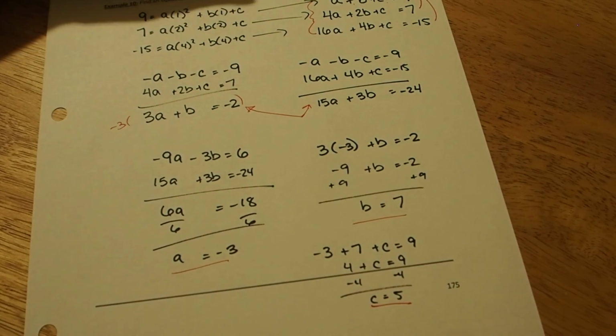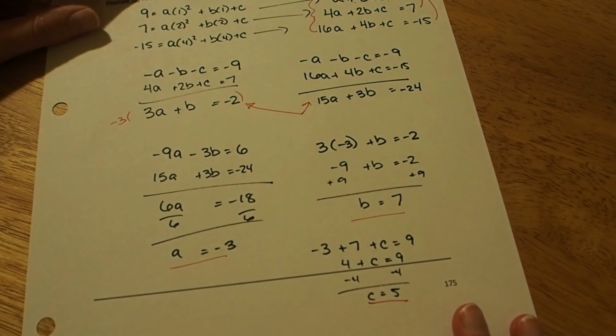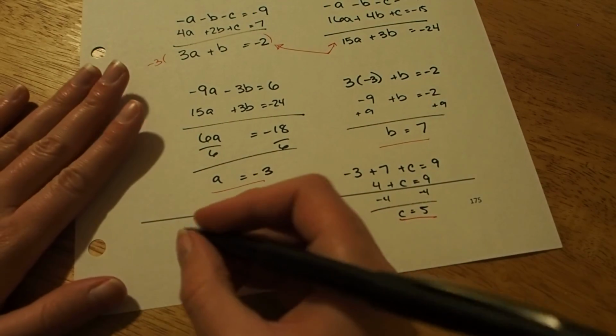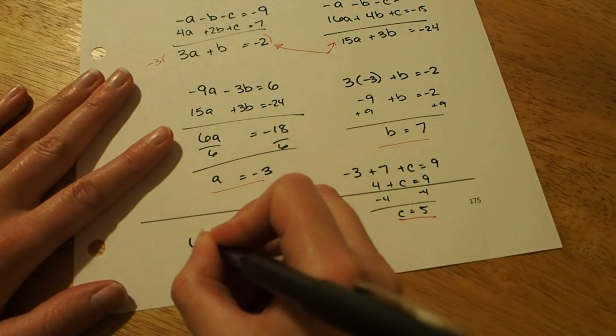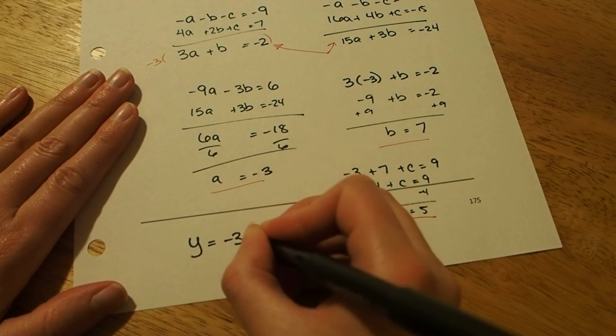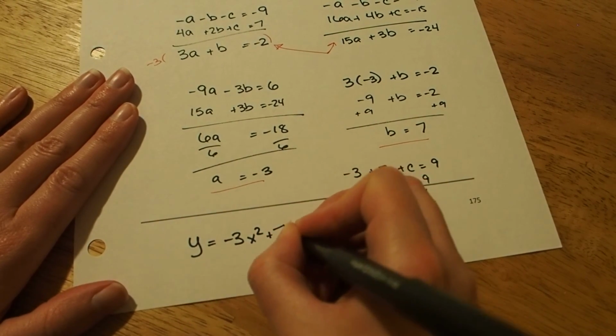Now, the last step to do here is my answer isn't going to be an ordered triple. In this case, remember that my answer was going to be a polynomial where a, b, and c were the coefficients. It's going to be y equals ax squared plus bx plus c. So my answer is that these 3 ordered pairs are in the quadratic polynomial y equals negative 3x squared plus 7x plus 5.